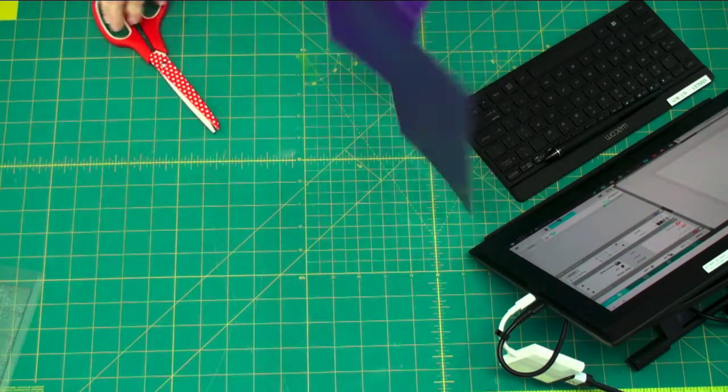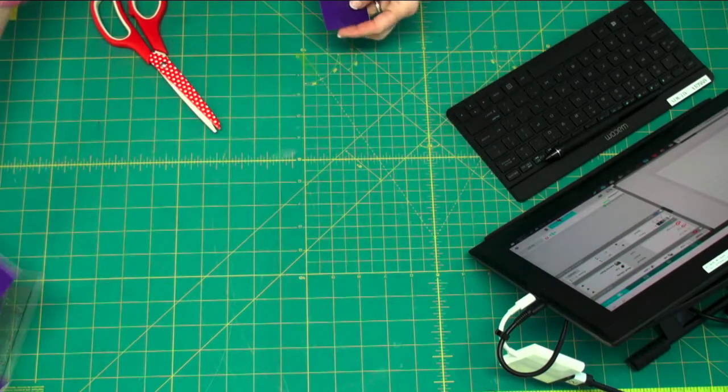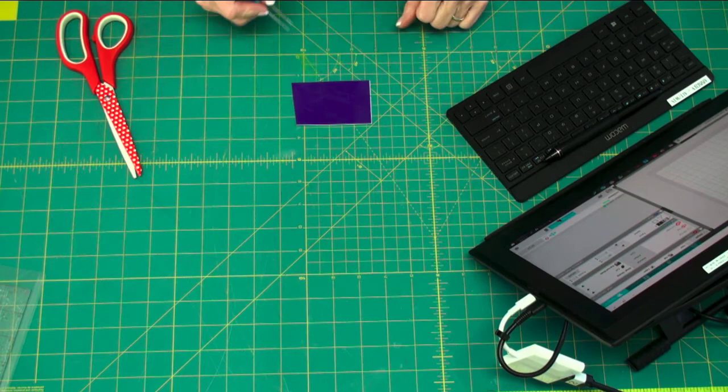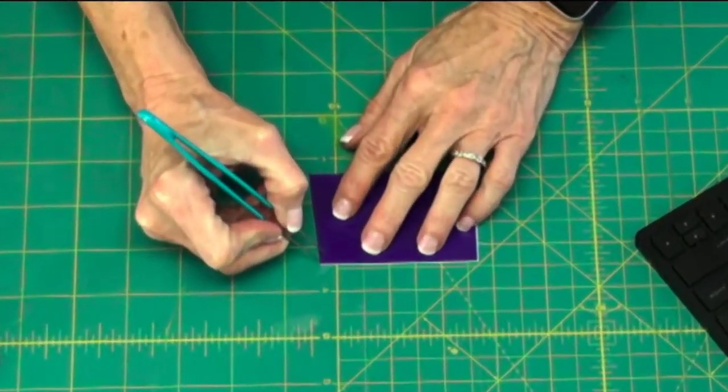Now, I know I'm bad about my vinyl. You should be more careful because you can save vinyl and be a little more economical with it. Okay, I'm going to again weed this.